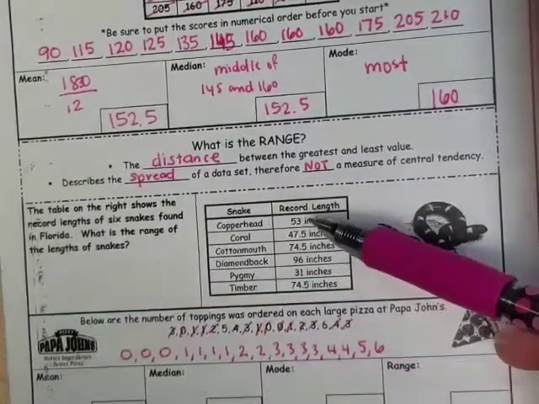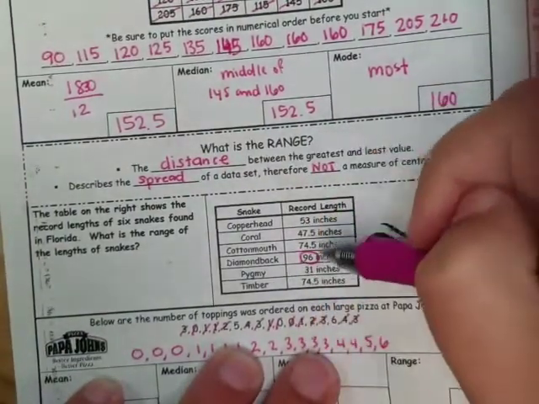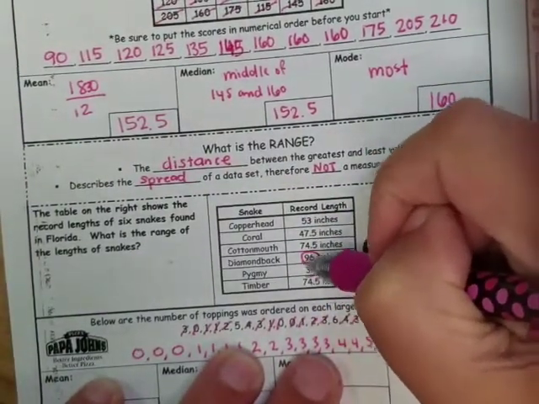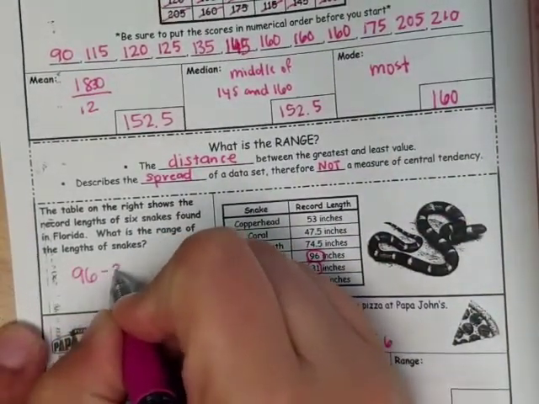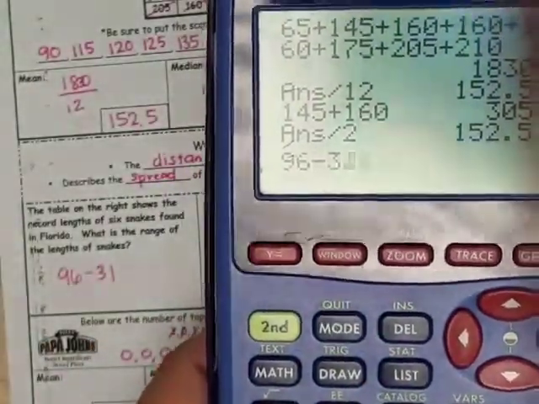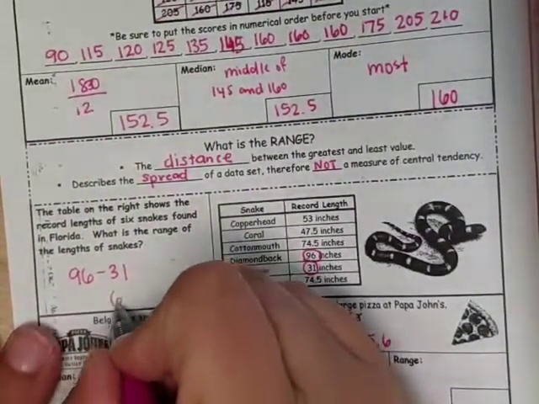So you want to find the largest snake and the smallest snake. So the largest is 96. The smallest is 31. So to find the difference between those two, you just subtract 96 and 31. So 96 take away 31 gives you a difference of 65. So 65 inches.